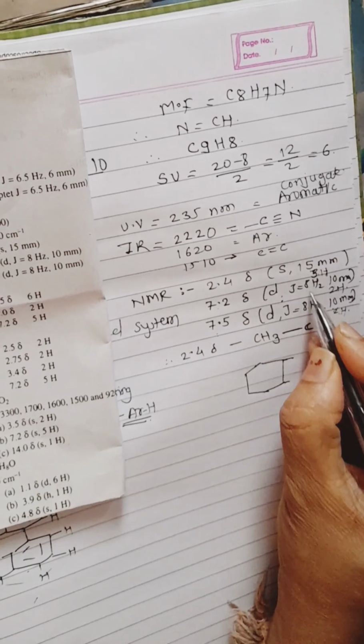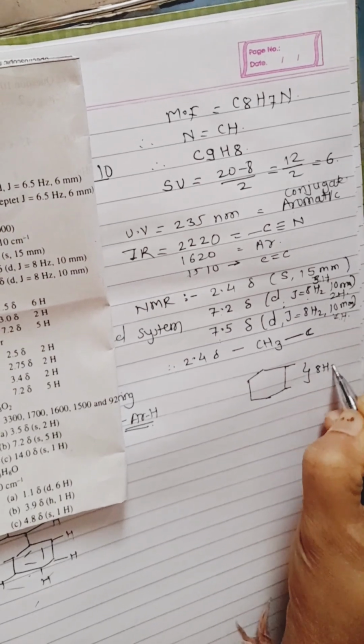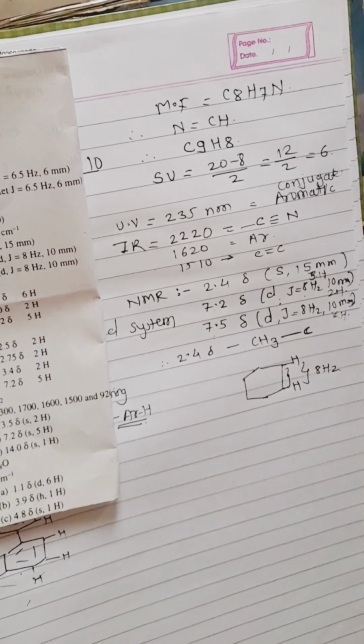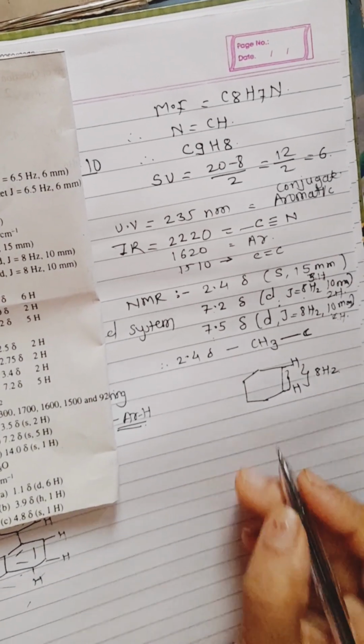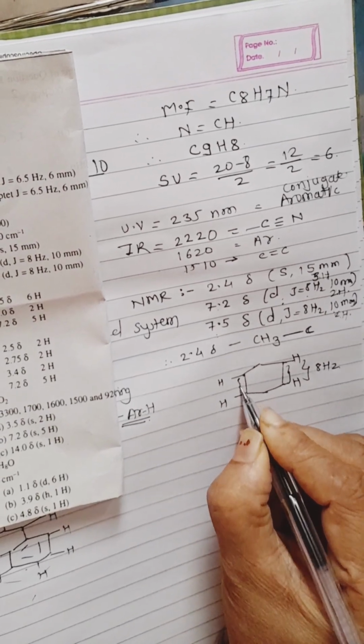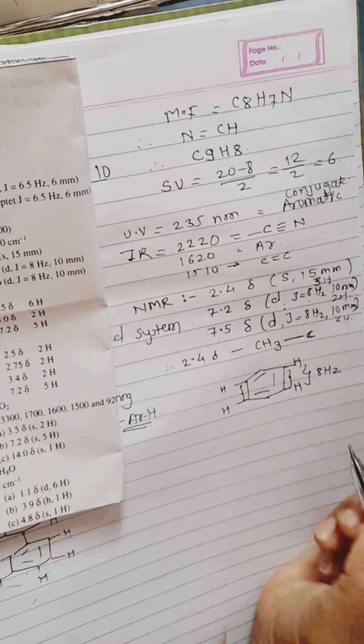Of course the coupling constant is 8 Hertz, and therefore those aromatic protons are ortho to each other, and this is clear from the coupling constant.